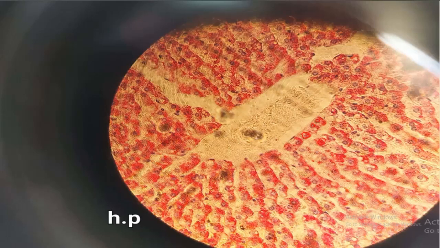One important question which you can be asked in the exam is what fixative or chemical was used to fix this slide. The chemical used to fix this slide is a special fixative, which is Carnoy's. Carnoy's was used to preserve the glycogen granules in the liver, so that we'll be able to stain them using PAS.